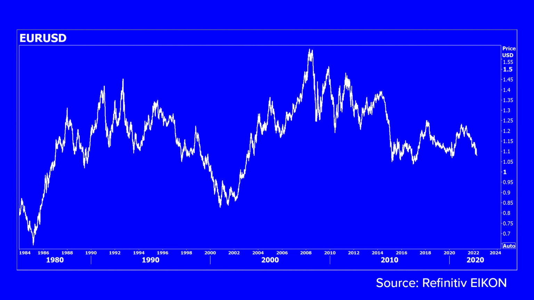So now on to the euro. This is also testing its own arbitrary line in the sand, having recently broken through the uptrend that's been in place since the early 2000s, just after the euro's entry into the global markets. And using a basket of pre-euro currencies, that trend line actually extends back to 1985.